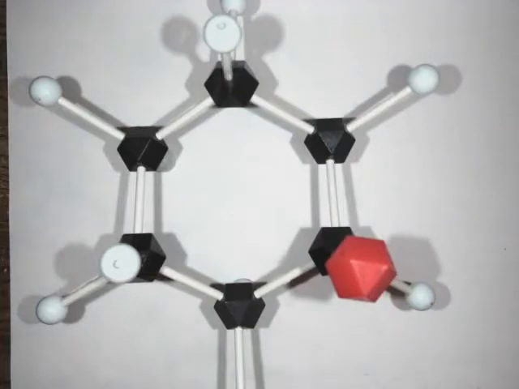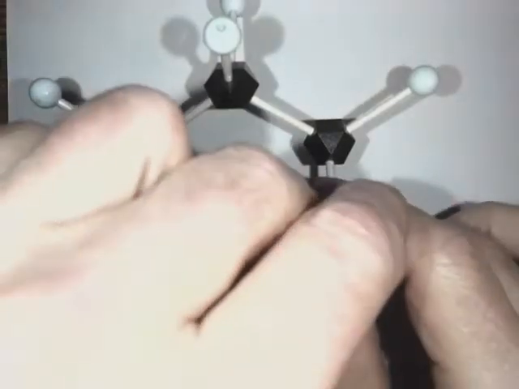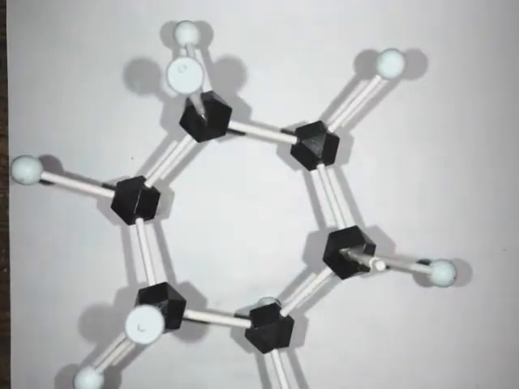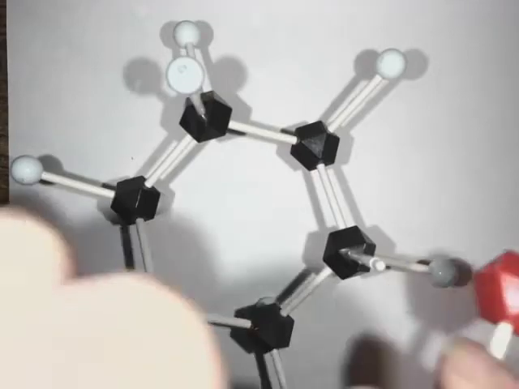We can't see it with a red atom, but the red would represent a methyl group. Now, another way I could do that would be, quite arbitrarily, I'll take this off, and I'm going to attempt to show you what happens here.